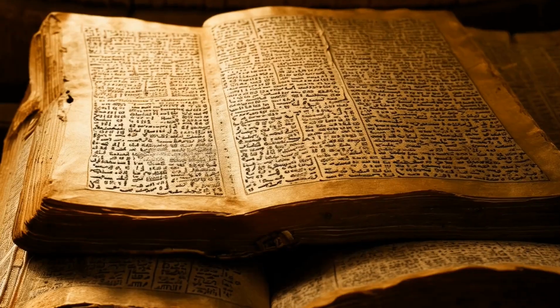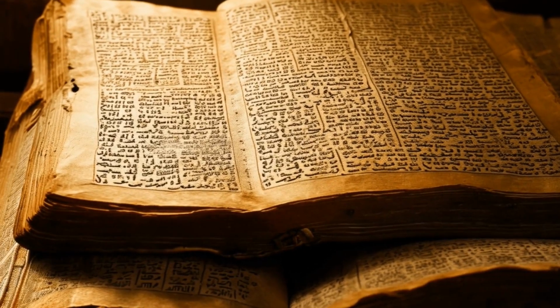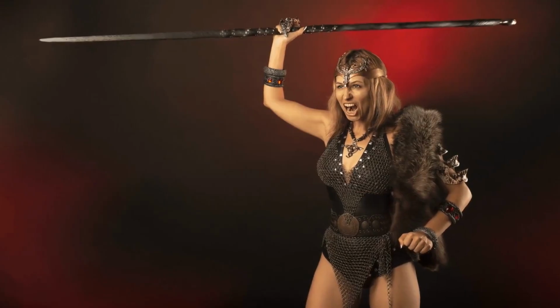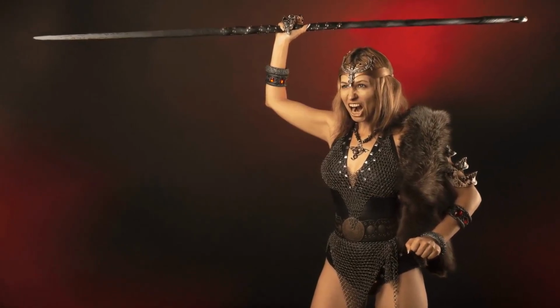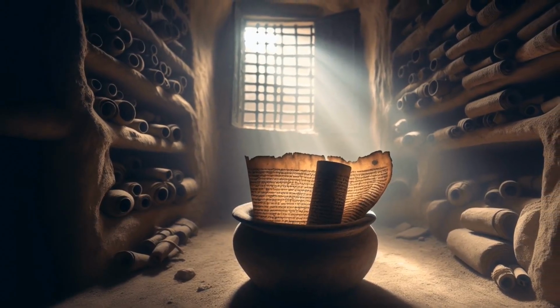What I think is really fascinating is how Judith's character flips the script on these traditional power dynamics. She's a woman who refuses to be defined by the limitations of her time. She steps up, takes charge, and demonstrates incredible leadership when the men around her are faltering. She's a total badass.